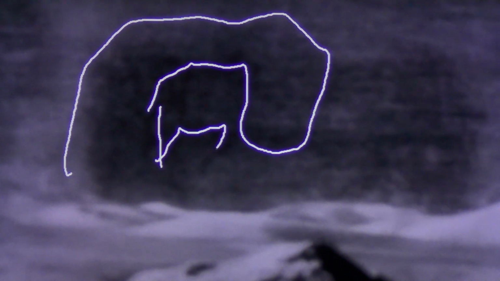Now check this out. This is the main design of whatever that sculpture is. This is what this is. Look, and there's the thumb. It's an enormous hand.